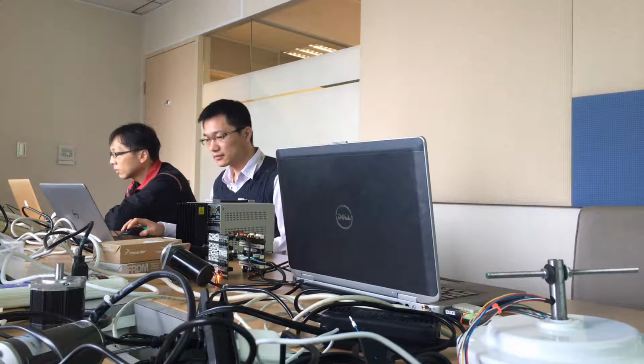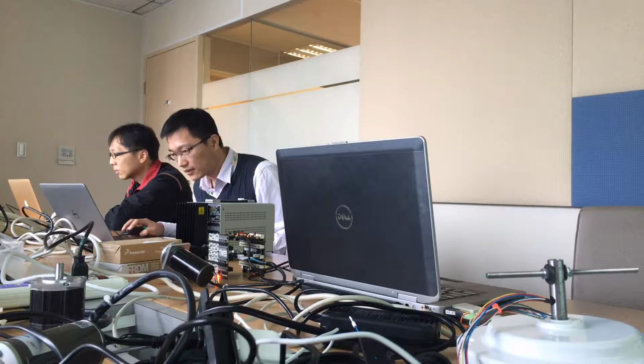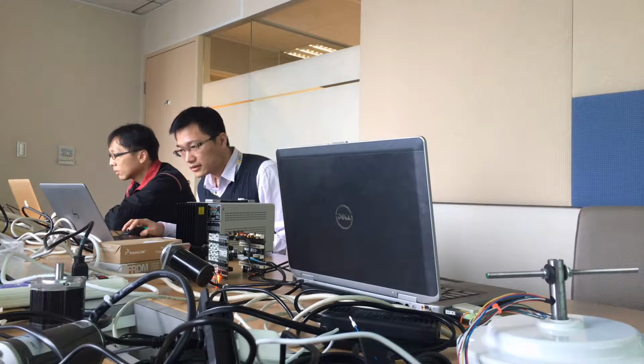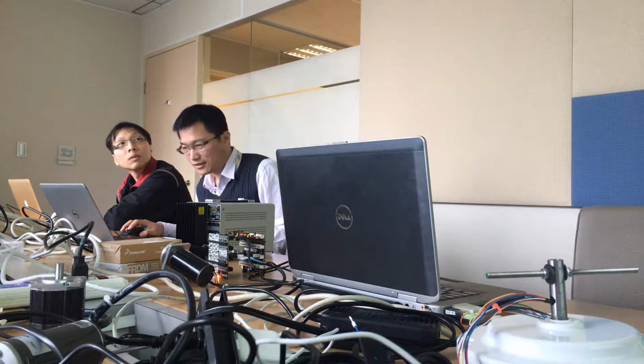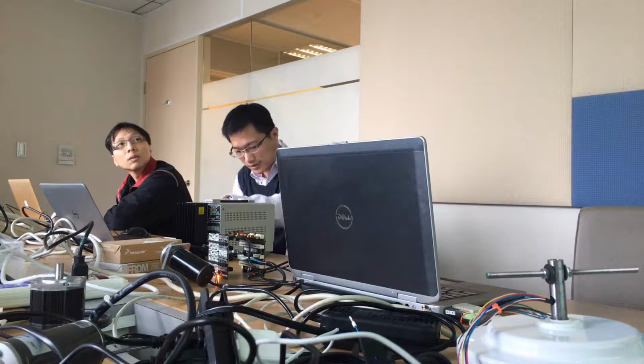Yeah, you can look it up. That's 3. And you can click this motor measurement.